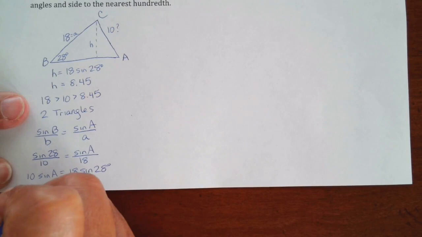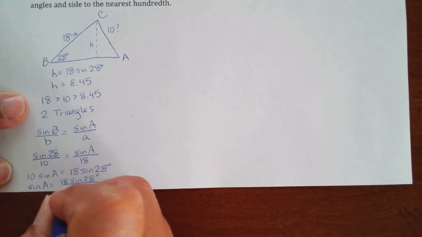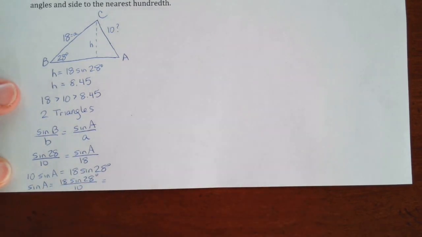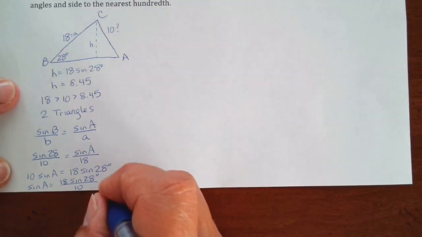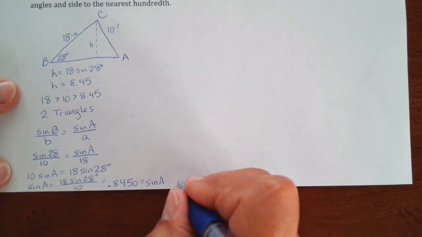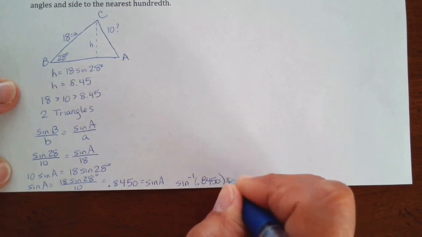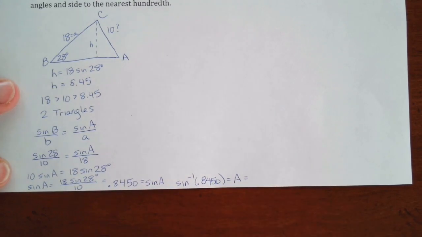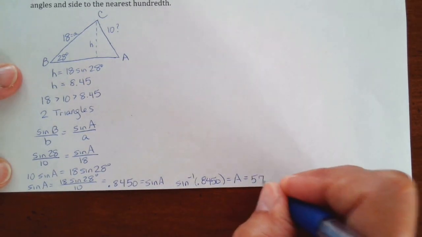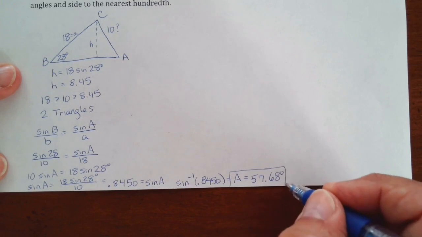We're going to divide both sides by 10. Okay. And then we're going to work that out, which will be the sine of A. So that gives us 0.8450. So remember, that's equal to the sine of A. So now you're going to take the inverse of that, which will give us A. So the inverse sine of 0.8450 is 57.68 degrees. All right, so that's angle A for the first triangle, 57.68.